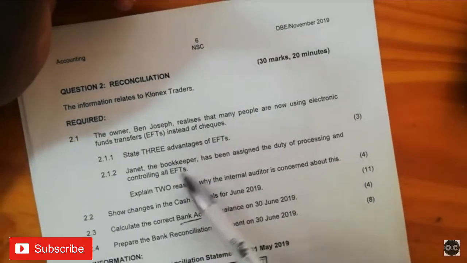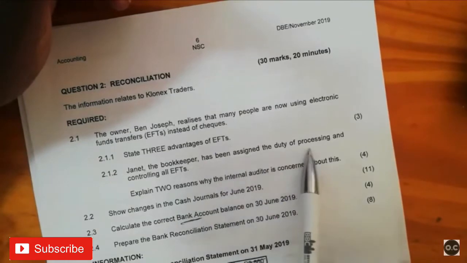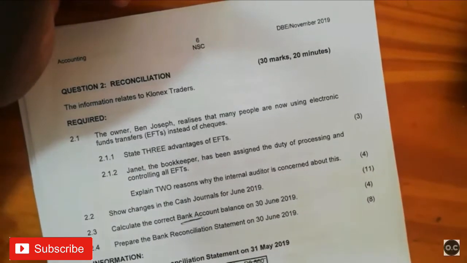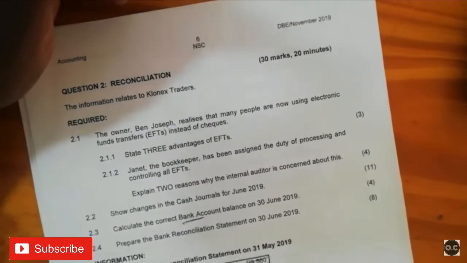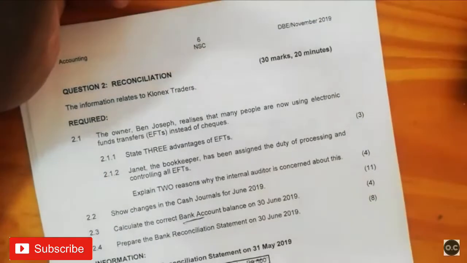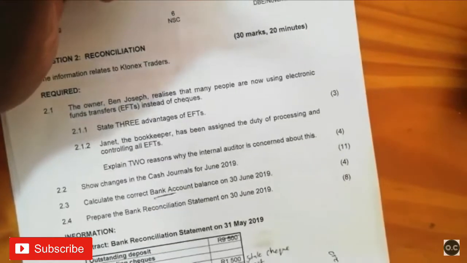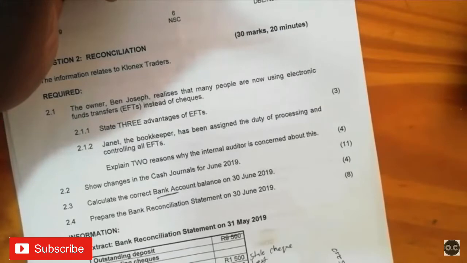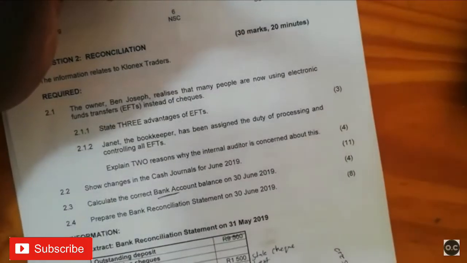Okay, and then generally the bookkeeper has been assigned the duty of processing and controlling EFTs, right? And then they say, explain 2 reasons why the internal auditor is concerned about this issue. Now think, the internal auditor is someone who will be looking at internal controls.